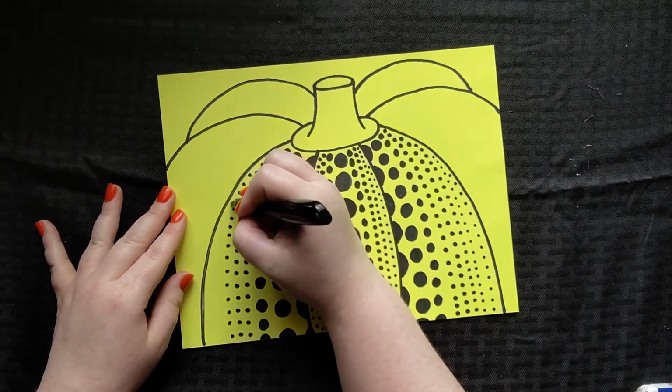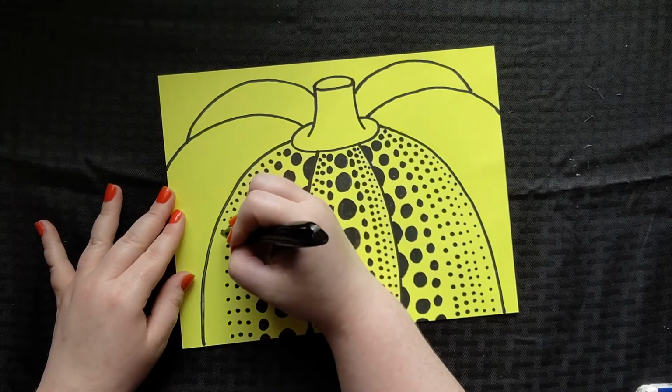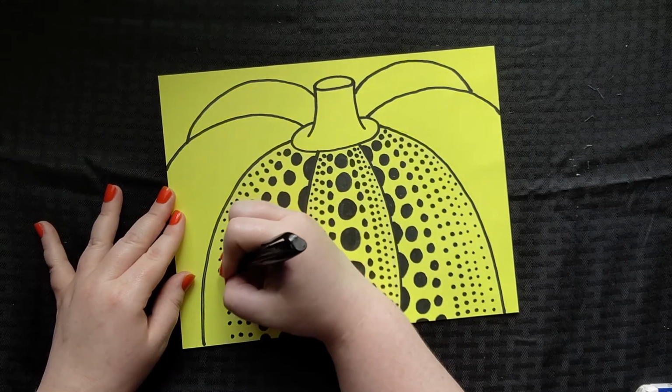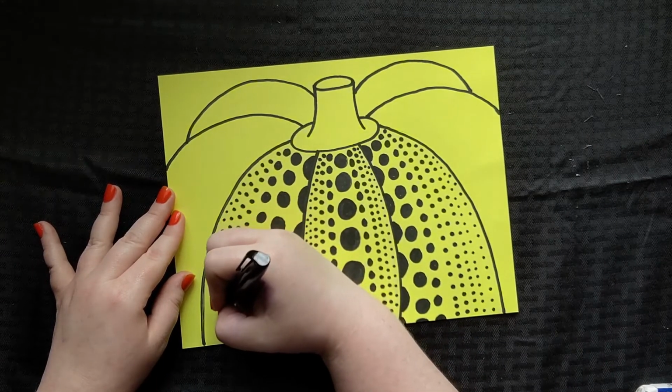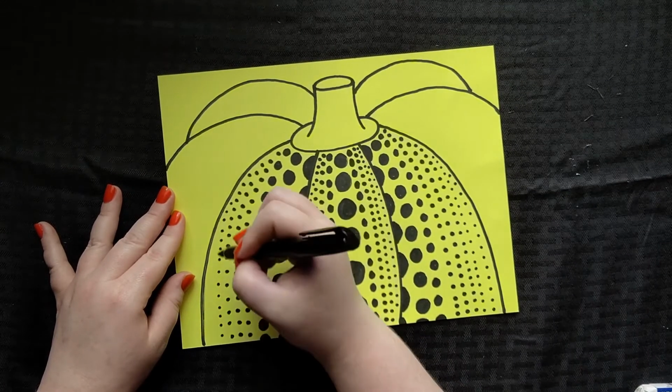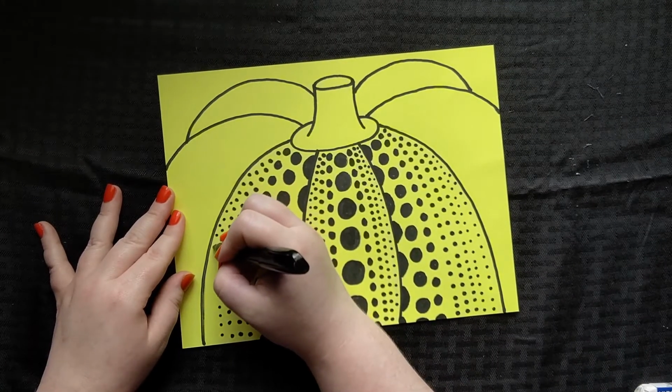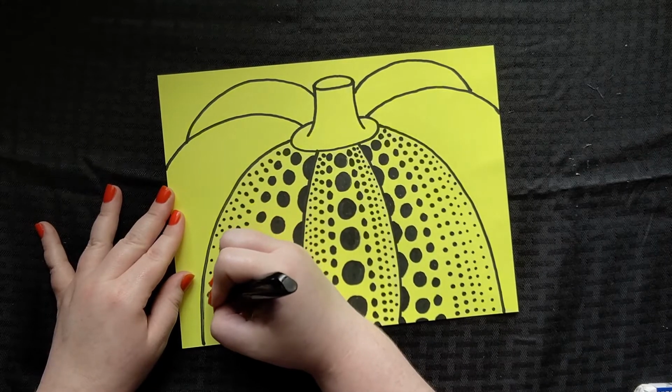Right. This is fun. Okay, so two rows of the smallest dots that I can get out of this marker here. And I'll be done with my first two side sections.